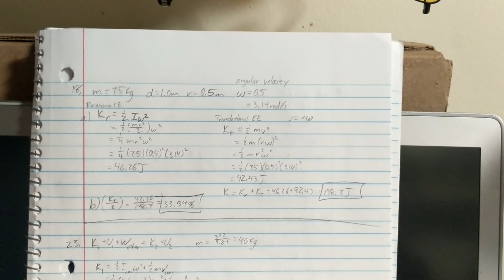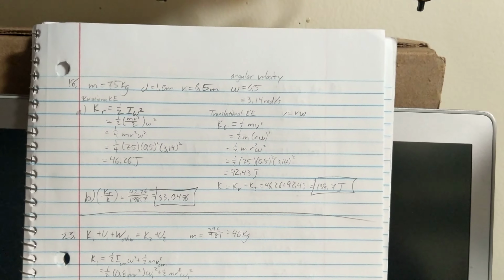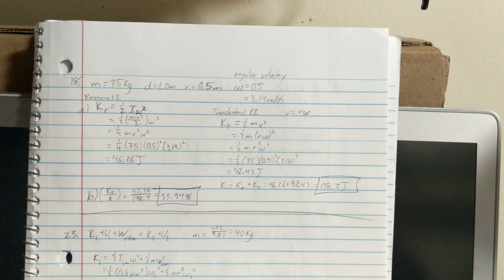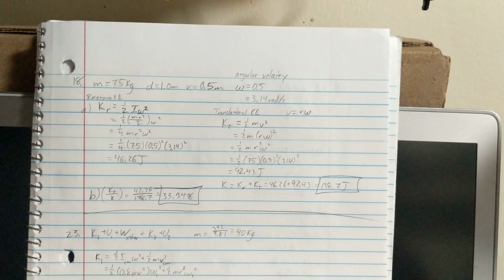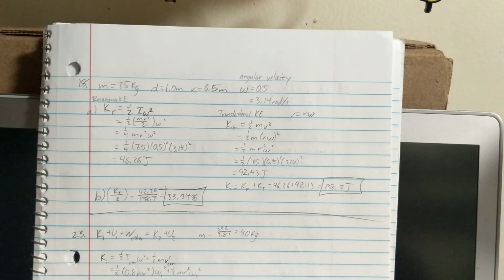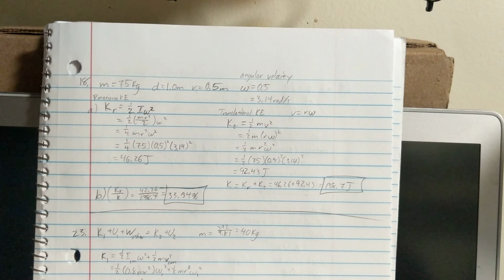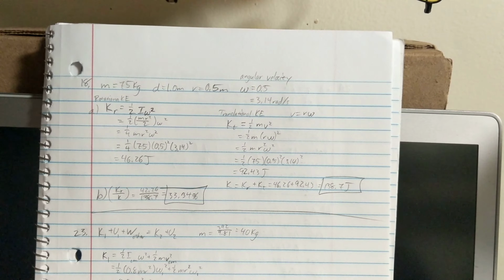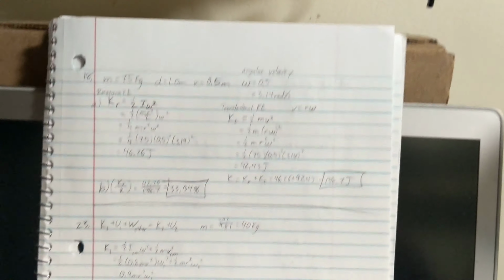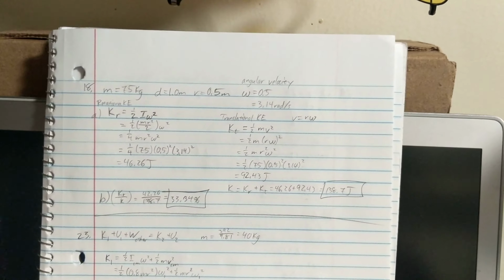This is chapter 10, problem 18, which is we can roughly model a gymnastics tumbler as a uniform solid cylinder of mass 75 kilograms and a diameter of 1 meter. If this tumbler rolls forward at 0.5 revolutions a second, A, how much total kinetic energy does he have, and B, what percent of his total kinetic energy is rotational?